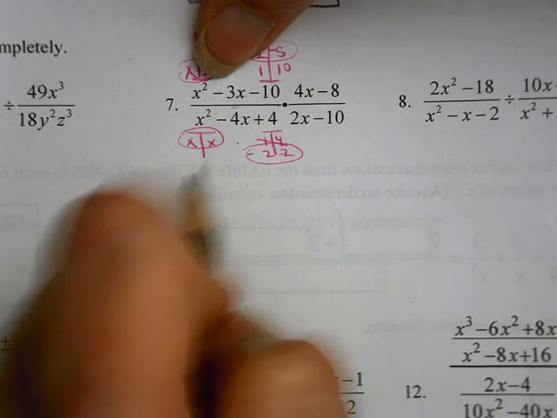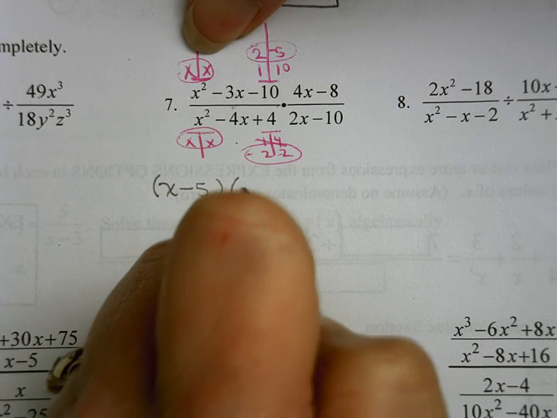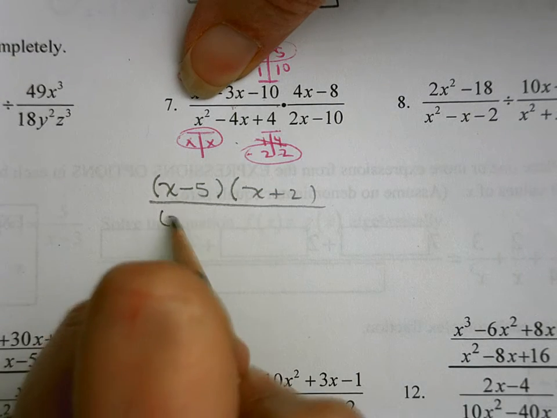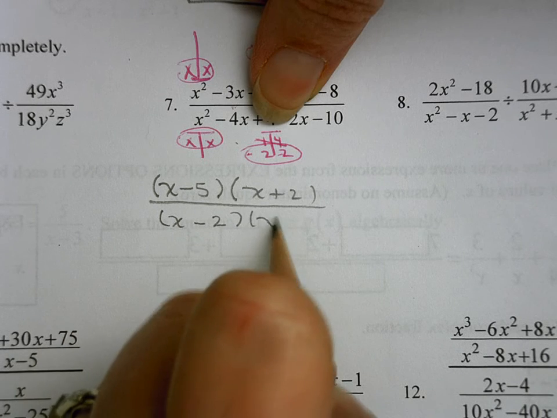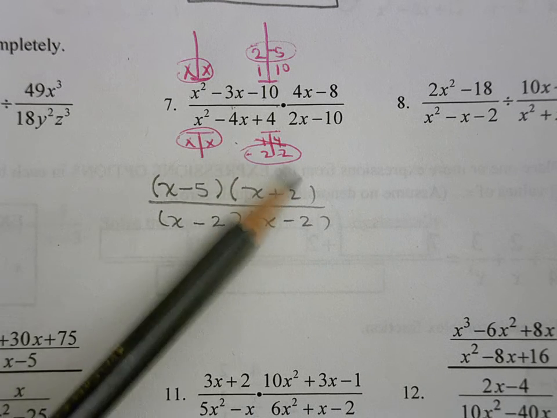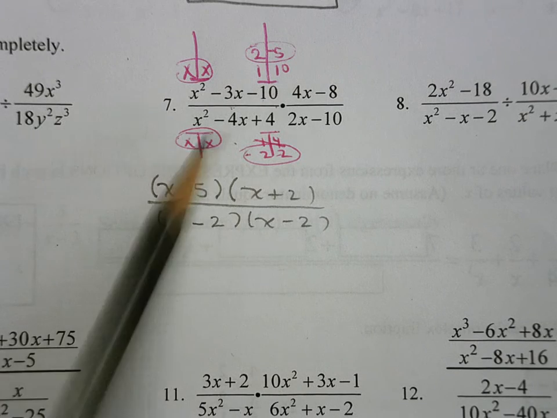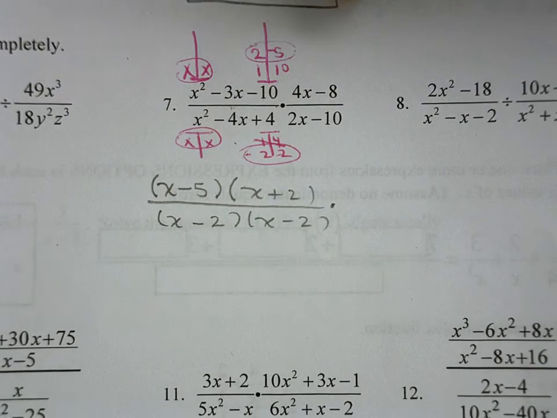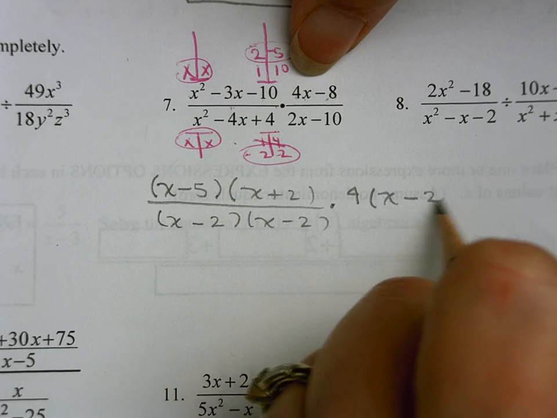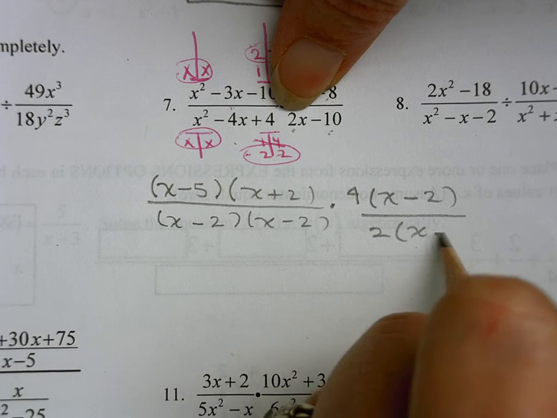So for factoring, for the numerator, I have x minus 5 and x plus 2. And then for the denominator, I have x minus 2 and x minus 2. And again, if I wanted to check that, that would be -5x plus 2x, which is -3x, and -2x and -2x is -4x. And then for the second fraction, I have a GCF of a 4, so I'm going to pull a 4 out. And down here I have a GCF of a 2, so I'm going to divide a 2 out.